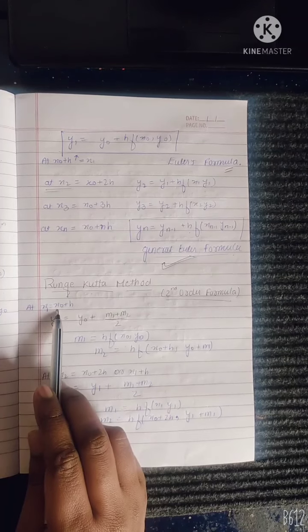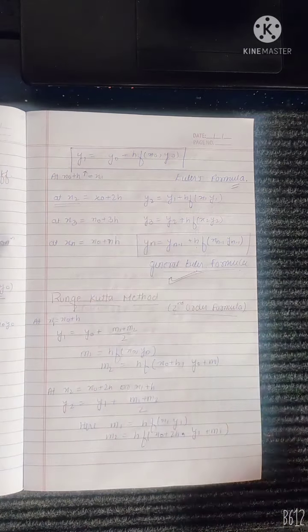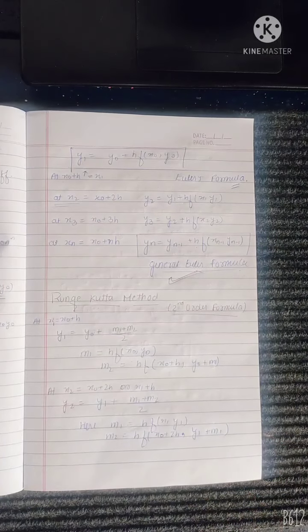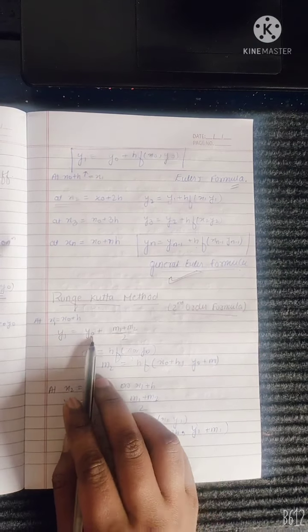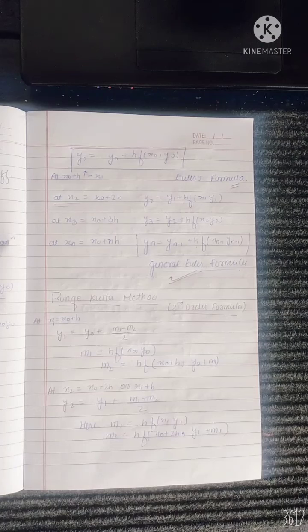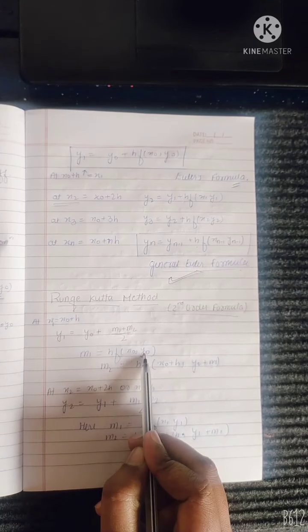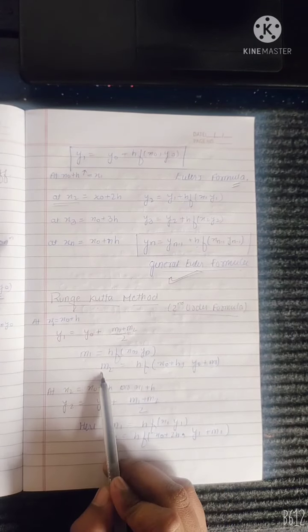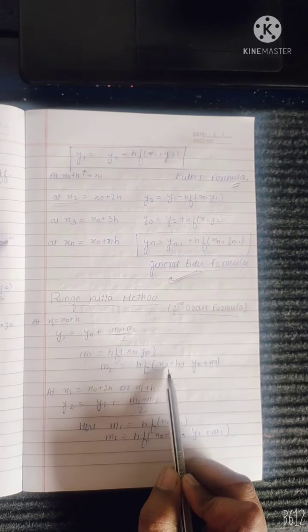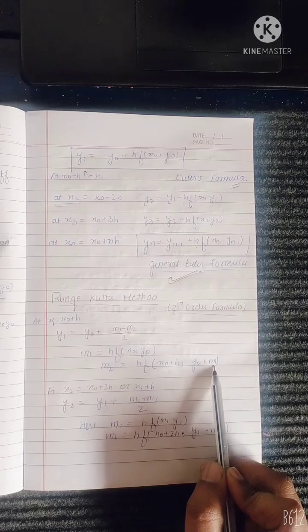So if x1 is equal to x naught plus h, then y1 here is y naught plus (m1 plus m2) by 2. It is the formulation of the Runge Kutta method. And what is m1 here? m1 is h f(x naught, y naught). And m2 is h f(x naught plus h, y naught plus m1).